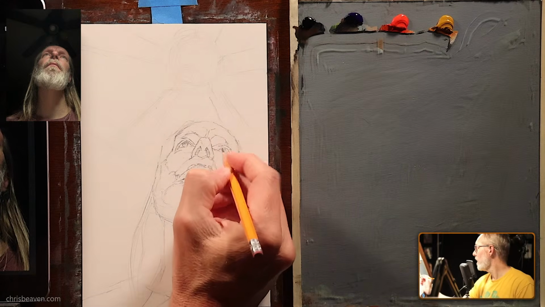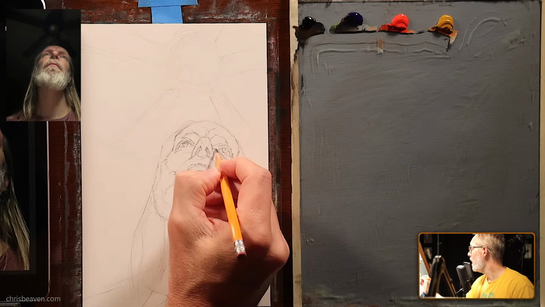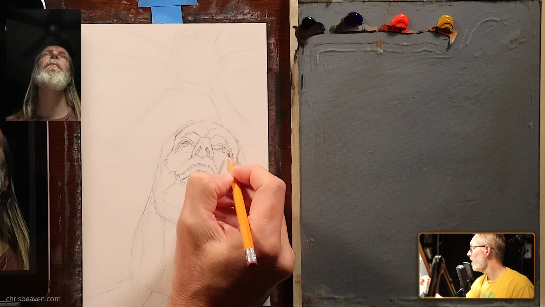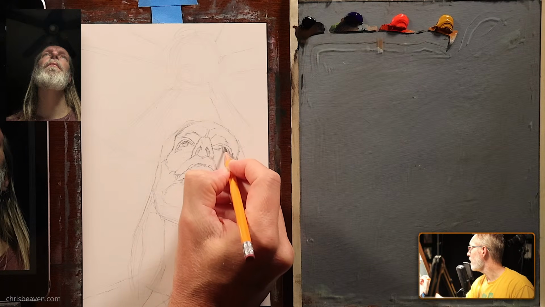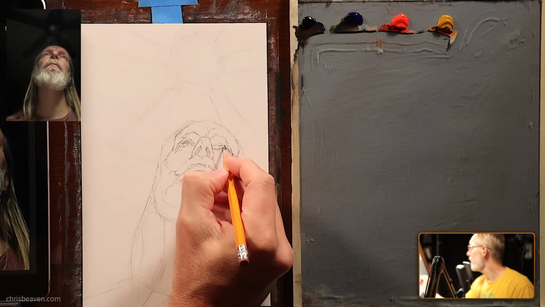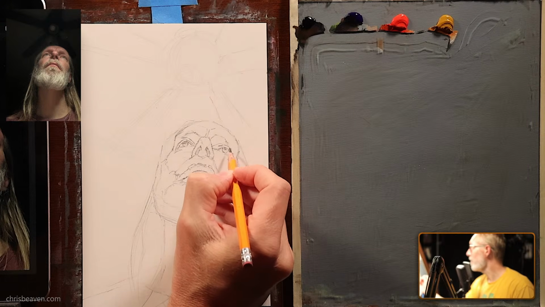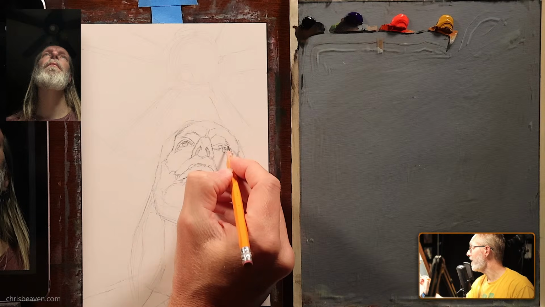Let me get this eye in a little bit more exactly and prominently, like the left eye. The eye on the left, to be specific. To be pedantic.